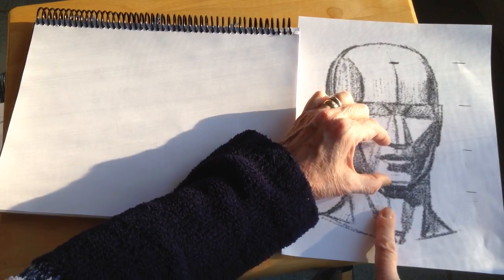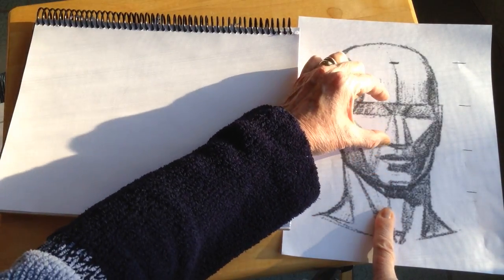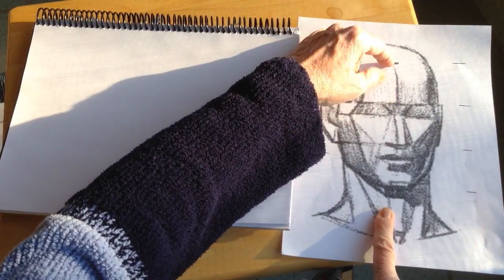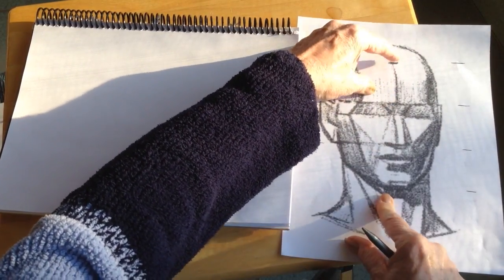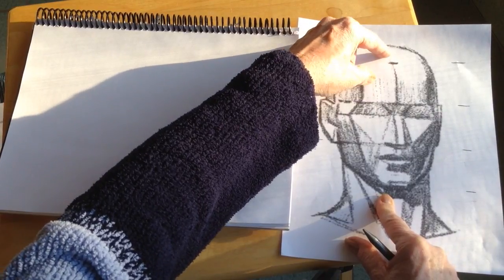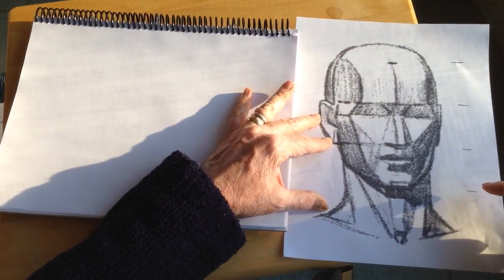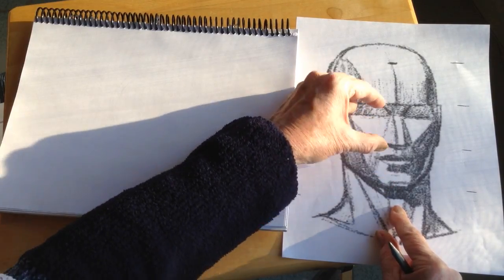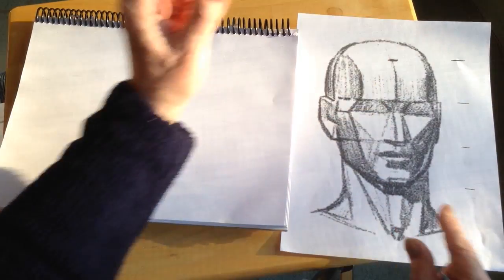So the bottom of the chin to the bottom of the nose, the bottom of the nose to the top of the eyebrow, the top of the eyebrow to the top of the hairline. Not the head, the hairline. Then the head is a little bit above that. So here are the thirds markings, but again, it's 1, 2, 3.